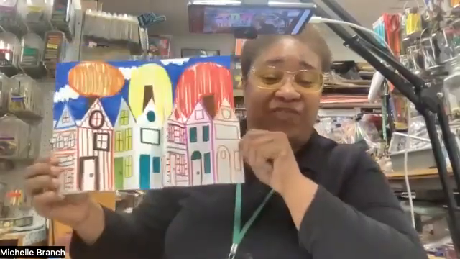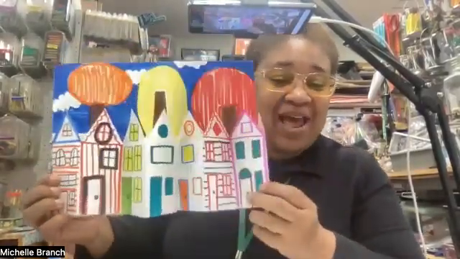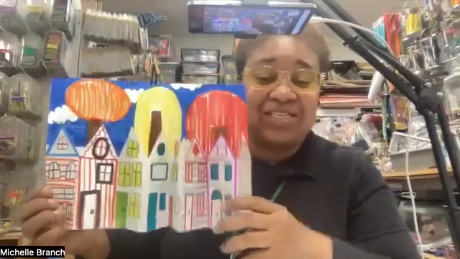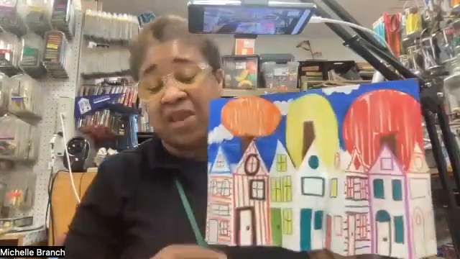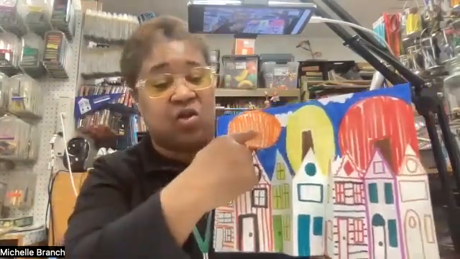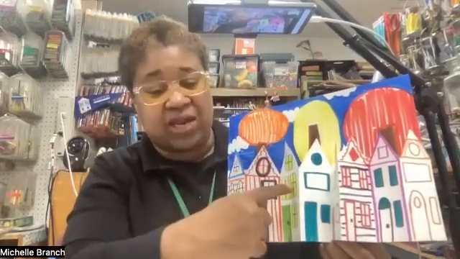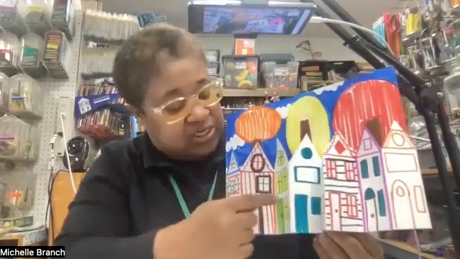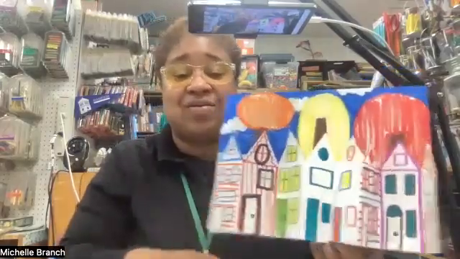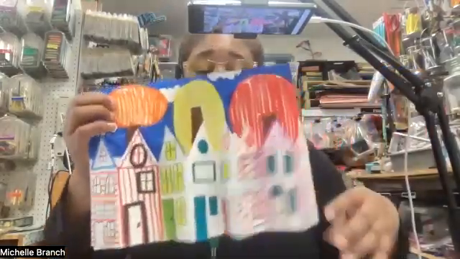And we're going to focus on some more shapes. We're going to make the shapes of houses, and we use some shapes for trees. Now we're going to use geometric shapes, which means shapes that have names like ovals and rectangles and circles and diamonds and arches. And we're going to make some houses real quick.